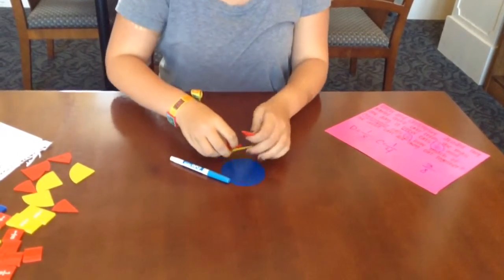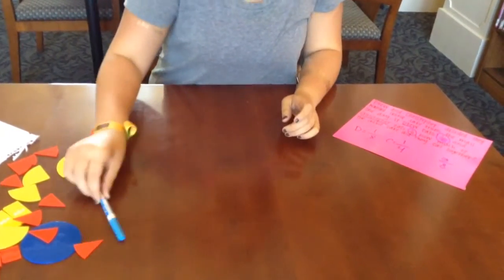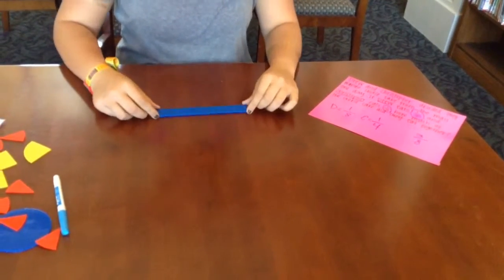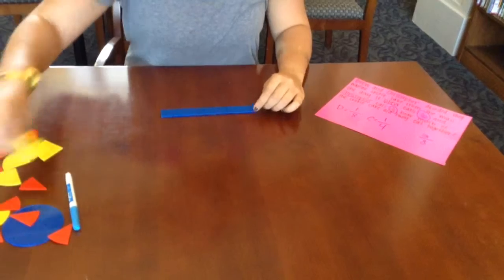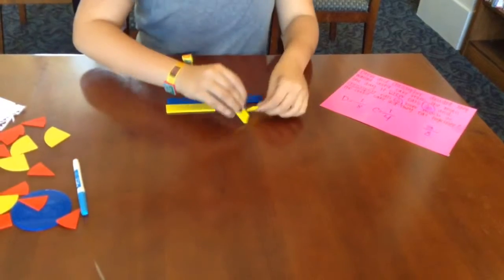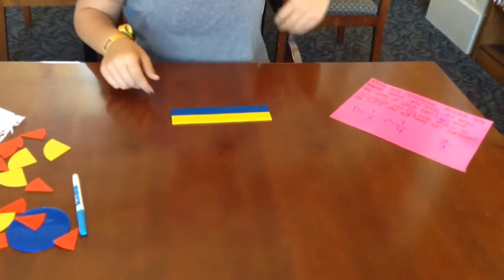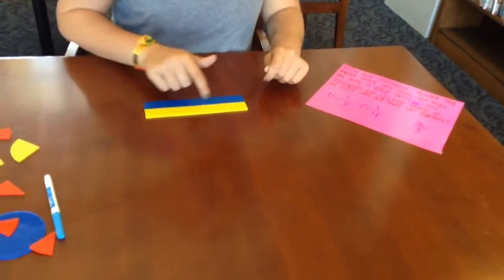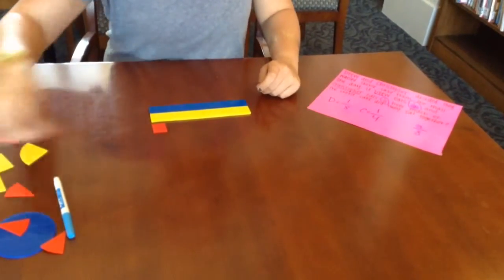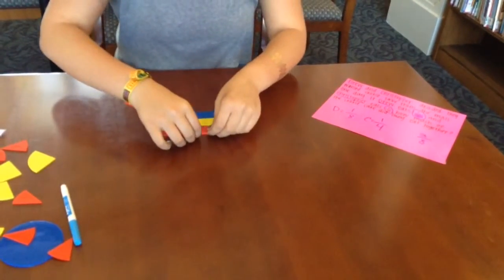So now I'm going to show another way to solve this. It's going to be a linear model, and it's similar, and so this is the whole, and then the fourths fit into the whole, and just like the fraction circles, it takes 4 pieces size 1/4 to equal the whole. And then the 8s, it takes 8 pieces size 1/8 to make a whole.